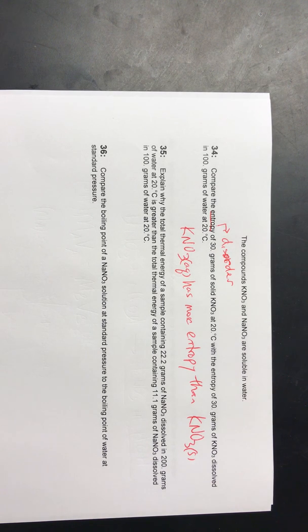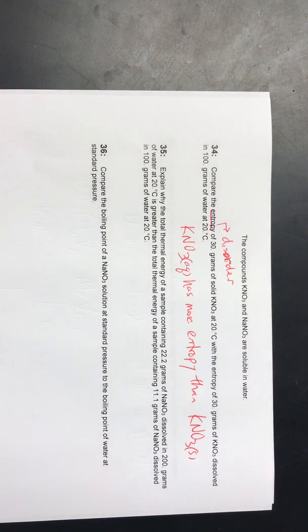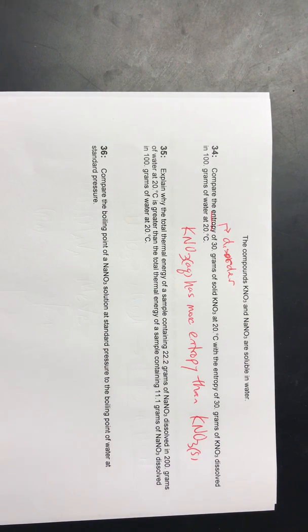Okay. Number 35. Explain why the total thermal energy of a sample containing 22.2 grams of NaNO3 dissolved in 200 grams of water at 20 degrees Celsius is greater than the total thermal energy of a sample of 11.1 grams of NaNO3 dissolved in 100 grams of water at 20 degrees Celsius. Okay, so this is kind of an interesting question that usually talks about temperature and average kinetic energy, but they're talking about total thermal energy.